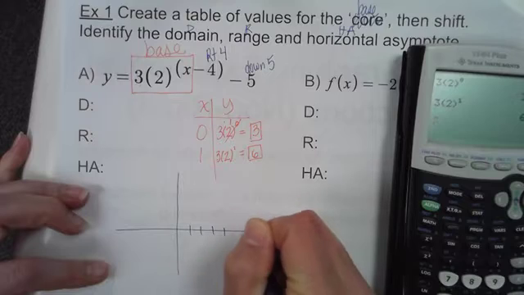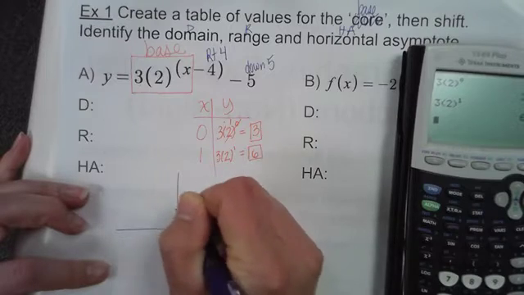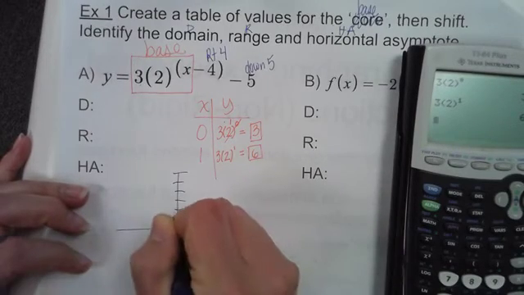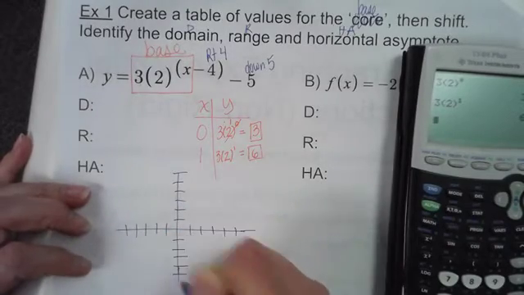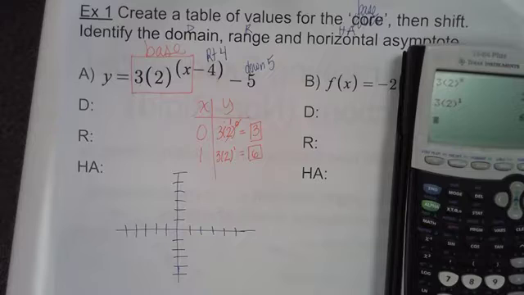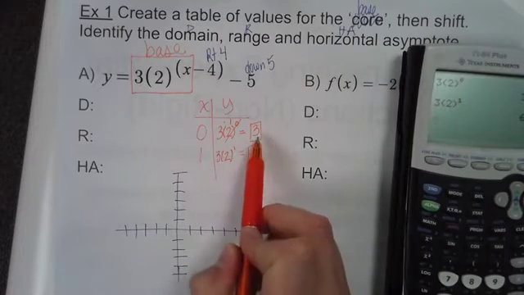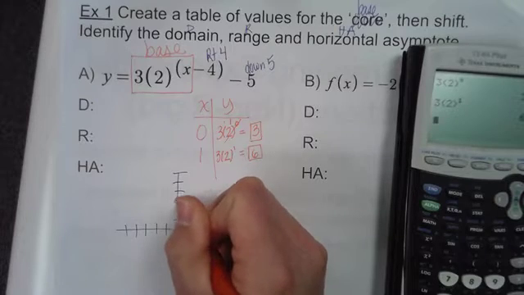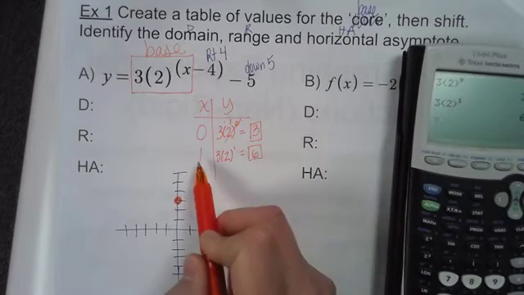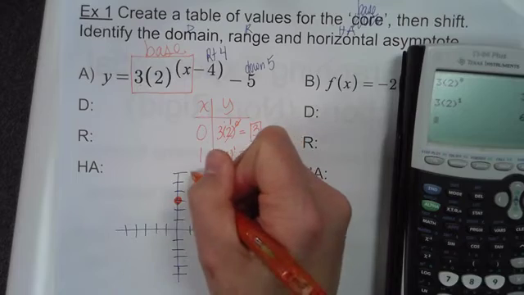All right, let's plot that little base graph. In orange, I'm plotting my base points here, 0, 3, and 1, 6.